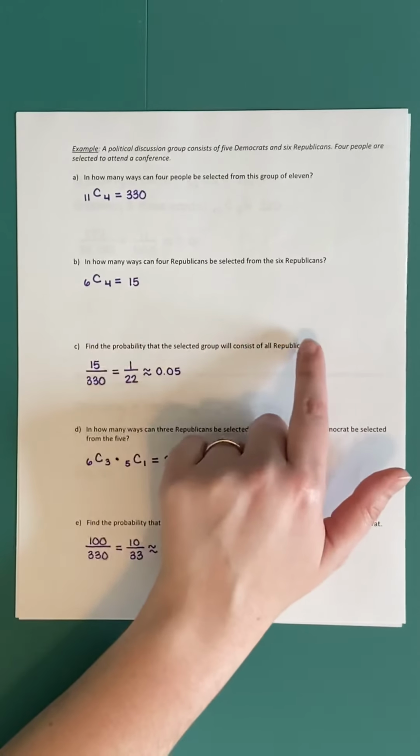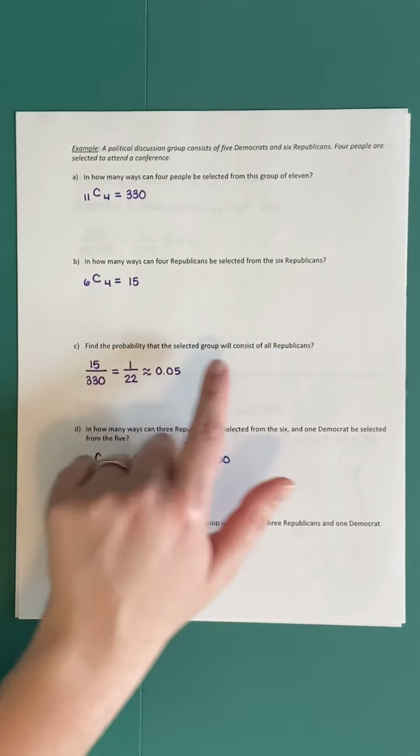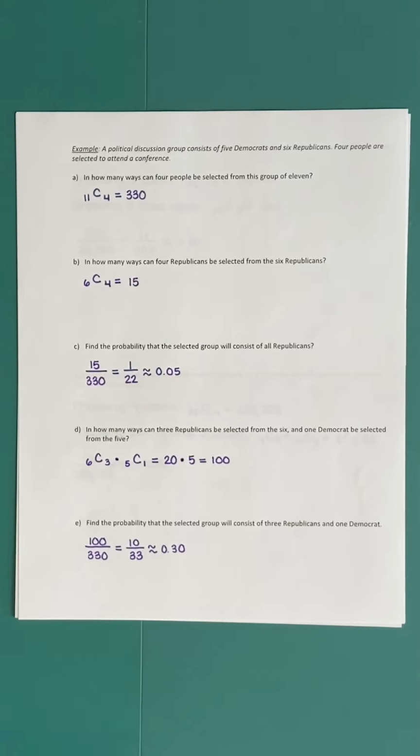So here's our first probability question. The question is, find the probability that the selected group will consist of all Republicans. In other words, if we're taking this group of 11 people and choosing 4 from the group, what's the probability that we'll choose a group that's all Republicans? In other words, if we just randomly choose, how likely is it that our choice is just going to be a group of all Republicans, just choosing randomly?